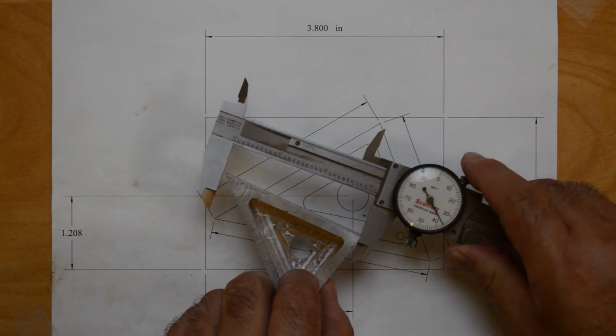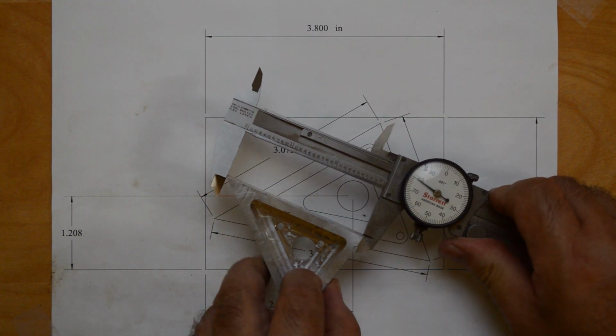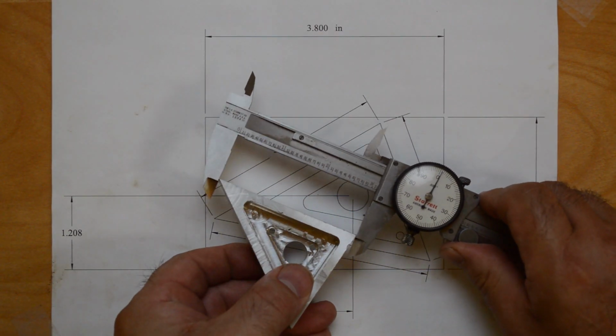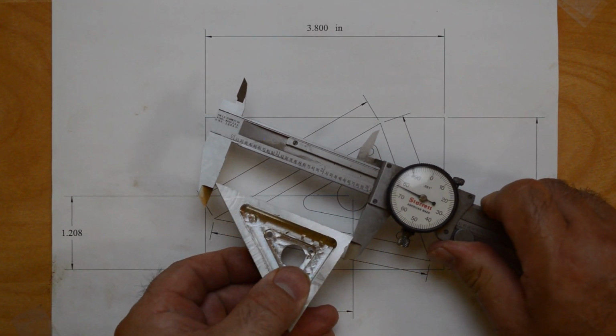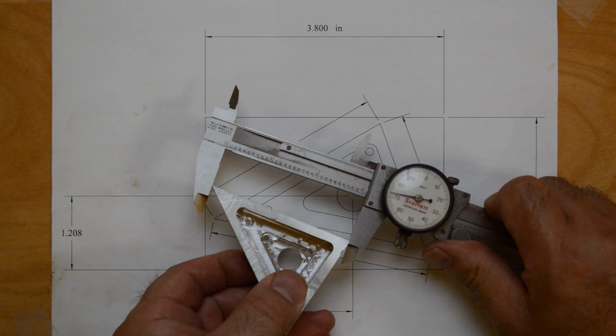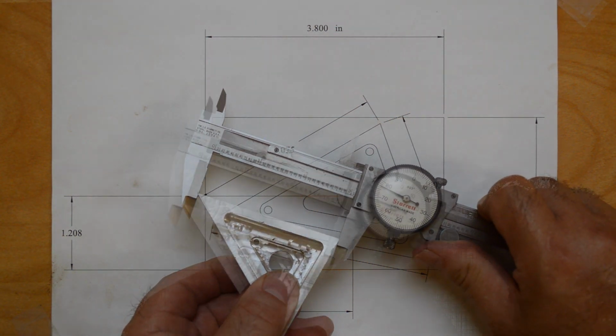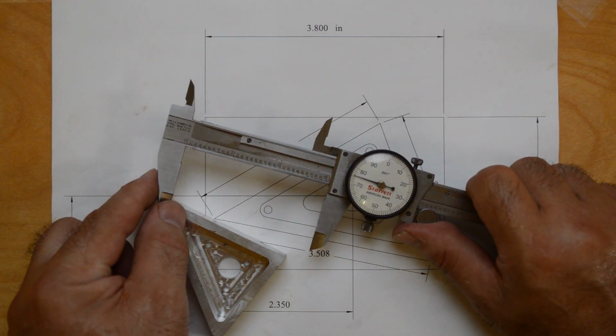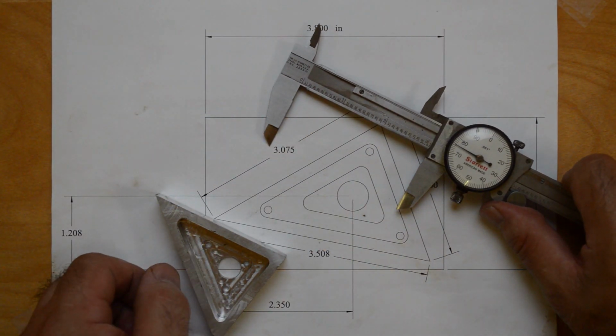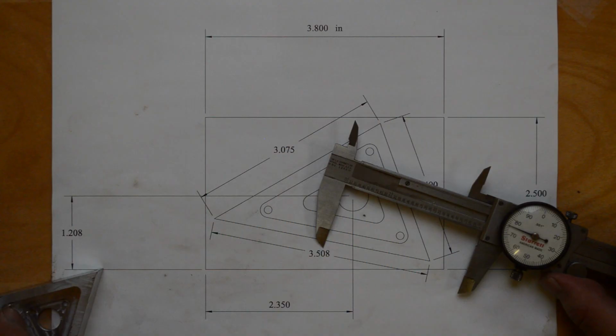Okay. It's awfully difficult to do on camera also, because I'm not holding everything the way I'd like to. 3.0. This looks like 3.076. Okay, and now this one, 3.508.